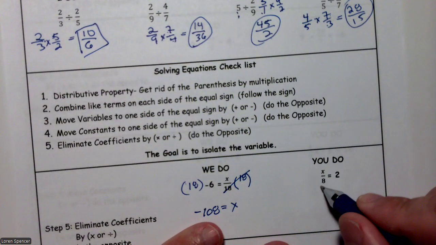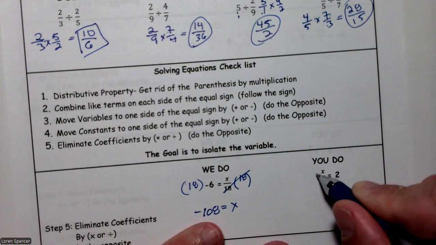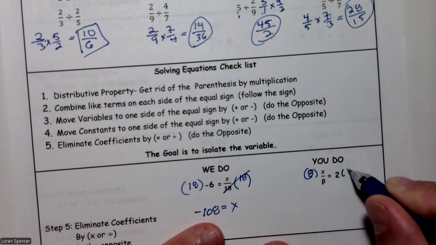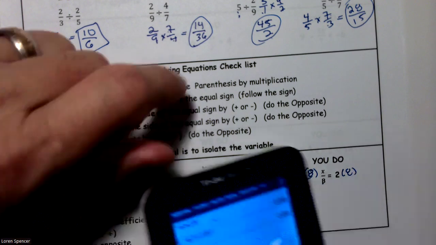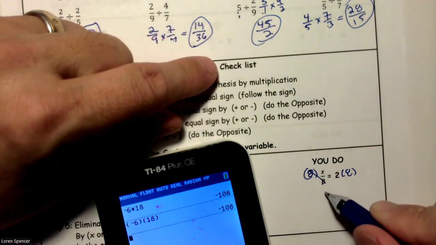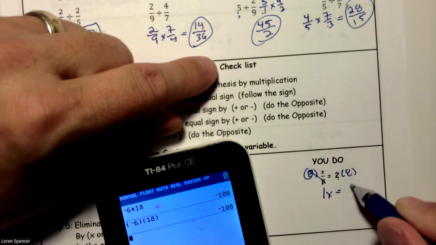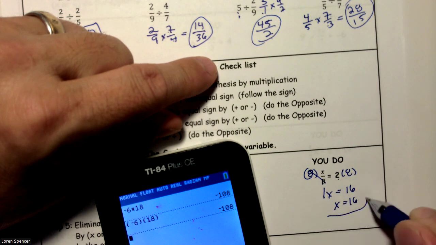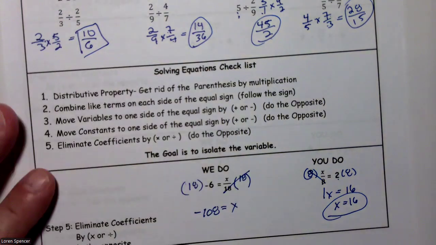So in this case, I'm dividing by 8. So the opposite of division is multiplication. So 8 divided by 8 gives me 1x. 2 times 8 is 16. X is 16. Continuing on.